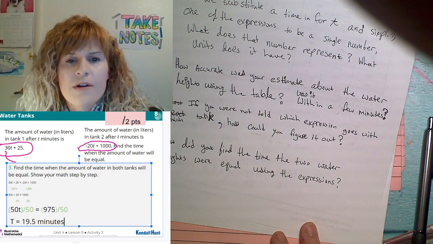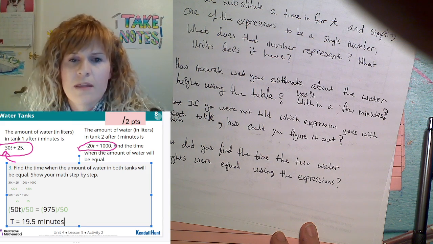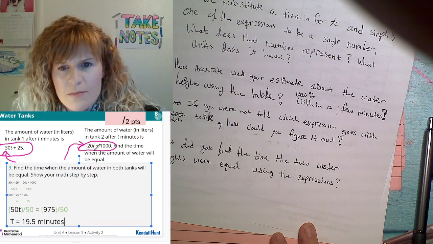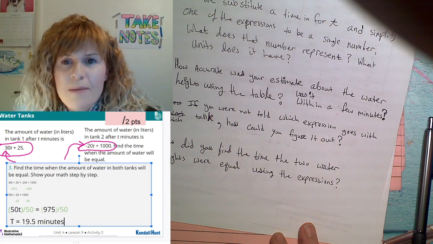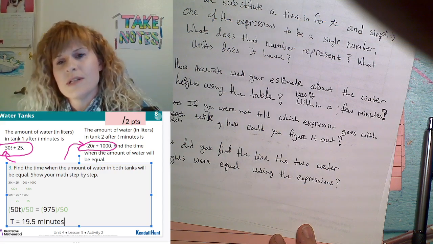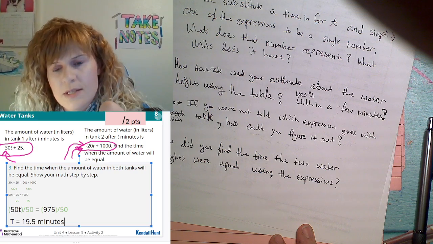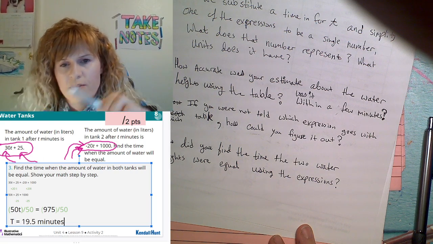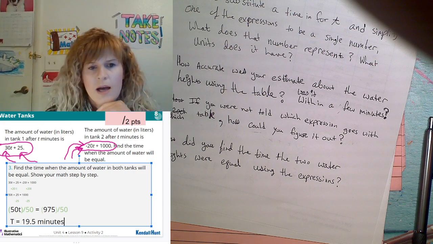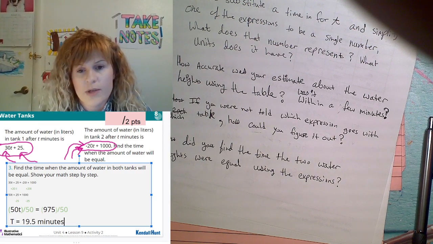Well, look here, 30 times the time means every minute the volume's increasing by 30 liters. And in this equation, negative 20 multiplied by time means every minute the volume of water is decreasing 20 liters. So you can tell just from the equation that this tank is decreasing and this tank volume is increasing. Okay, let's stop there and I'll let you go to the next slide and answer those questions in your own words.